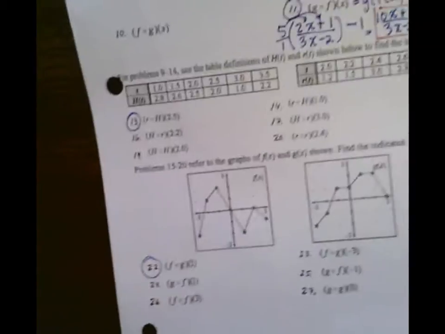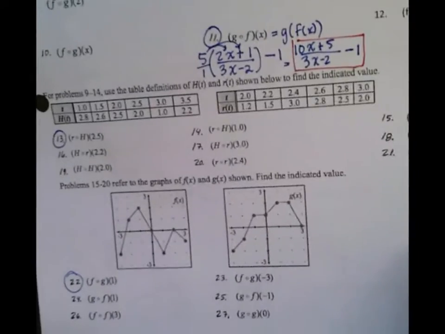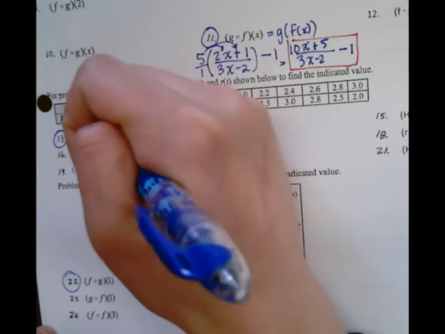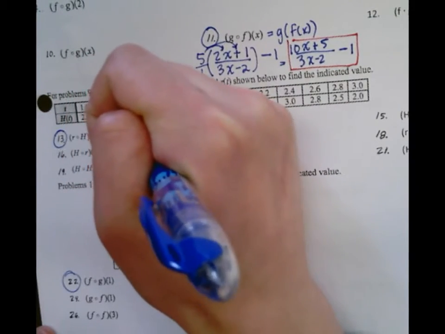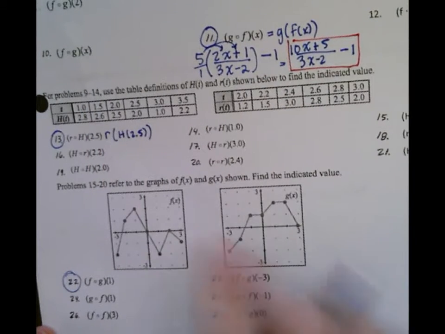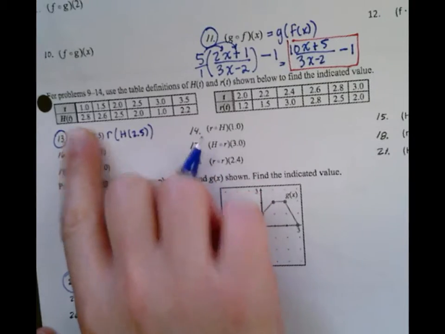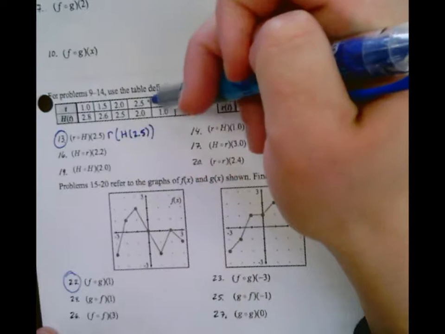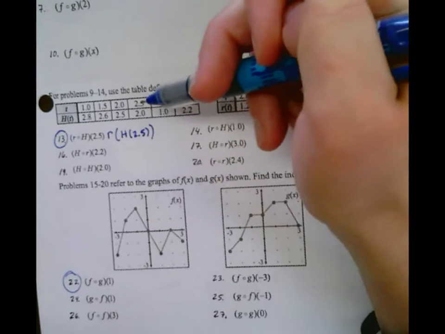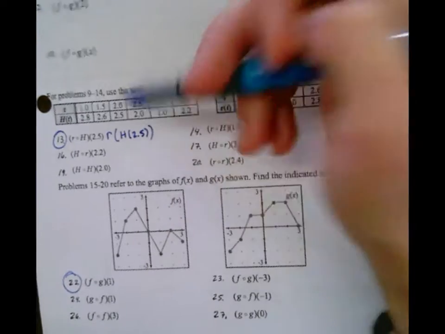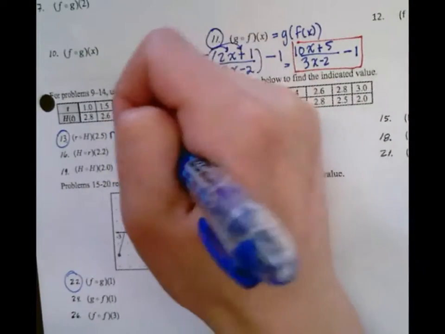Looking at number 13. Okay, so if you're confused by the tables, this hopefully will help. That means r composed with h of 2.5 means find r of h of 2.5. So what is h of 2.5? The idea would be h is this table right here, and 2.5 is an input. It's a t value. So I want to find 2.5 on the t column, not on the h of t column. And then I want to see what is the output when t is 2.5, h of t is 2.0. So that means h of 2.5 is 2.0.